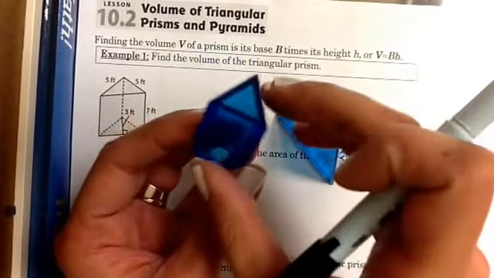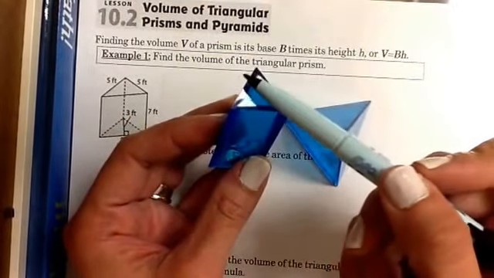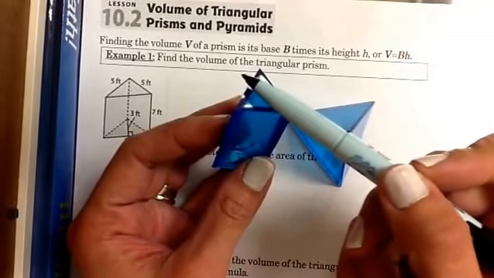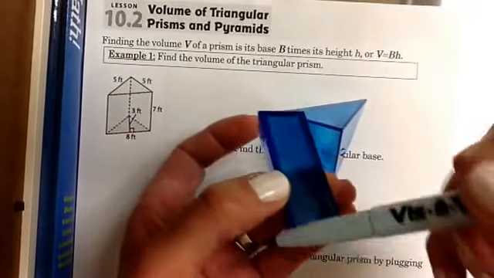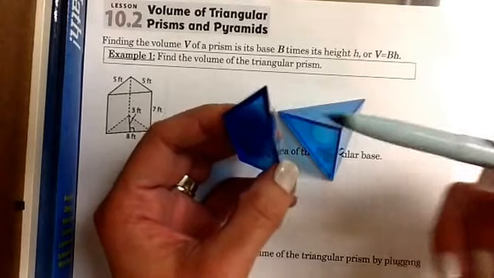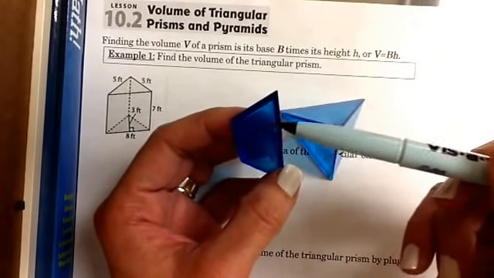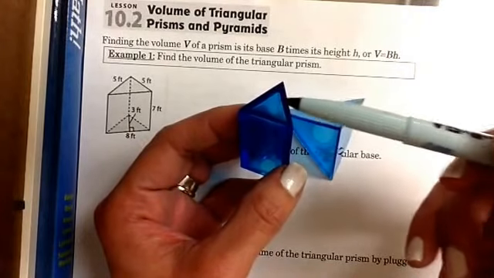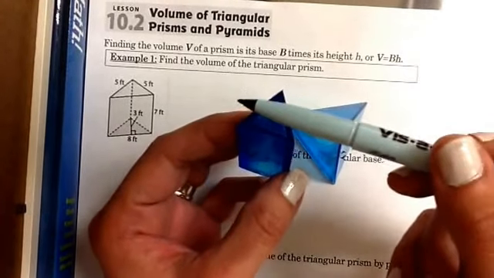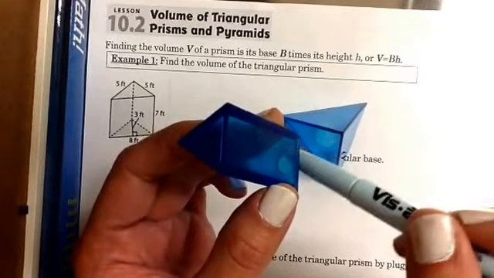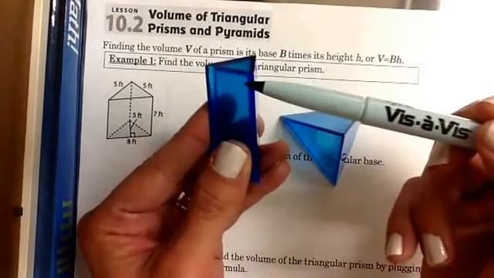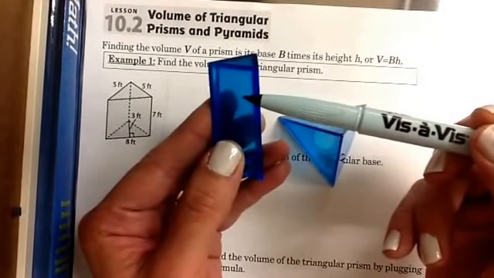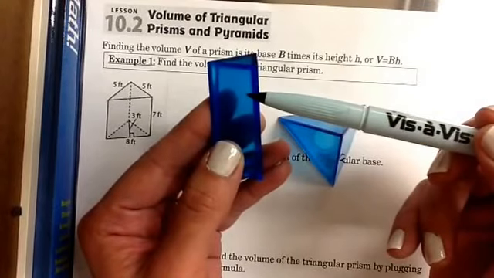So let's just look at the differences real quick. You'll see that a prism has two bases, one on top, one on bottom. These two bases are congruent, same size, same shape. They're triangular, which names it, so this is a triangular prism, and they're parallel to each other. Okay, they're the same distance apart. The sides are still rectangular. That's what makes it a prism as well.